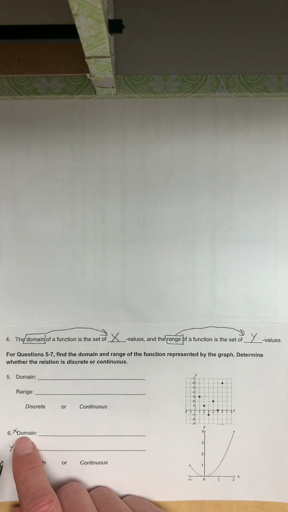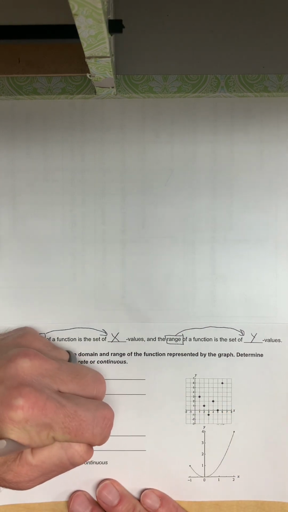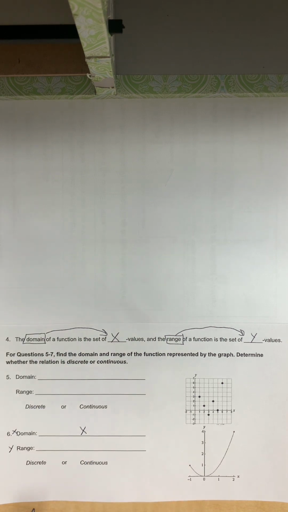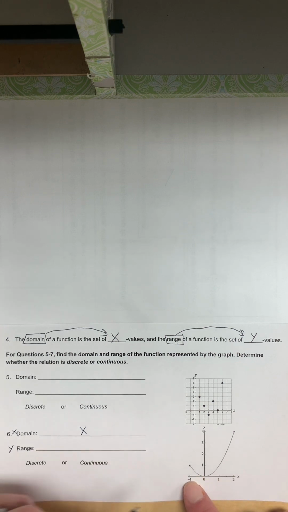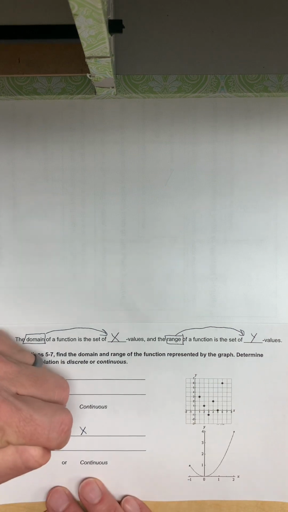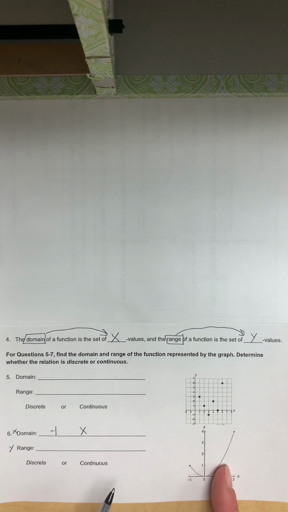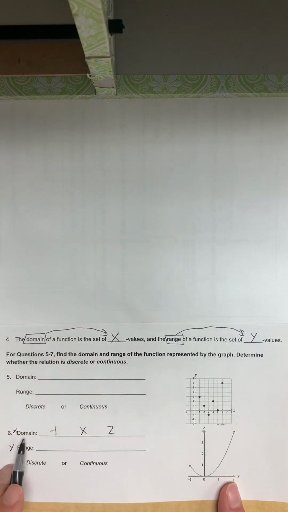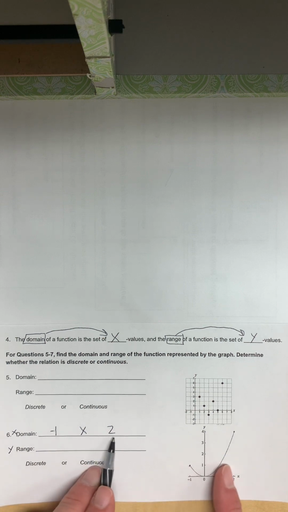Anyways, we need to list the X values here. So X's go from left to right. So domain is the X's. So the first thing I'm going to do is put an X in the middle there because domain is X's. So what is the X value all the way over to the left? Can we agree that that X value would be -1? So the smallest X value would be -1. And what would the biggest X value be? If we go all the way over to the right, can we agree 2 would be our biggest X value? So the domain are all the X values that are literally in between -1 and 2.